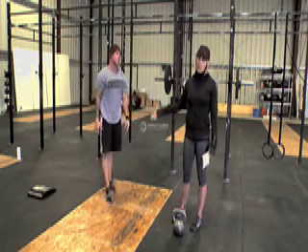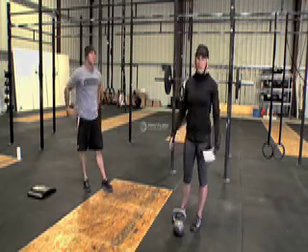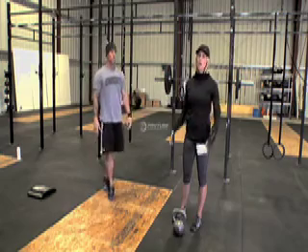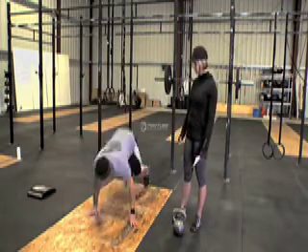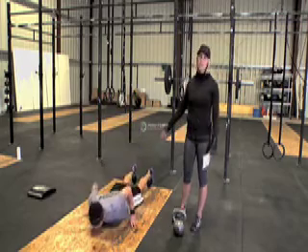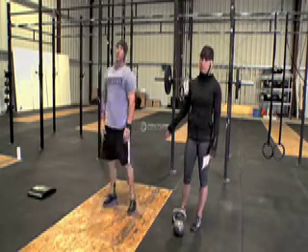If he does a burpee and his hands do not come above his head but remain at his sides or somewhere out in front of him, like this, this is also a no rep.